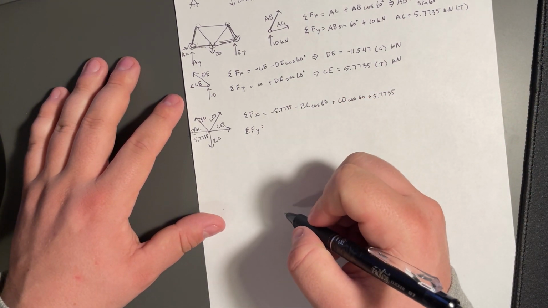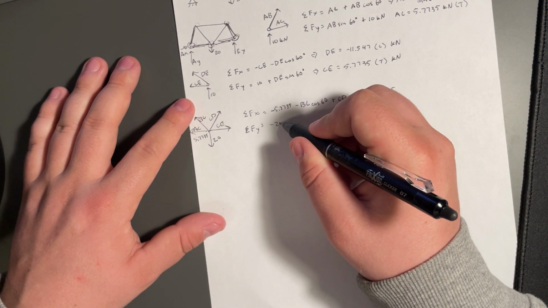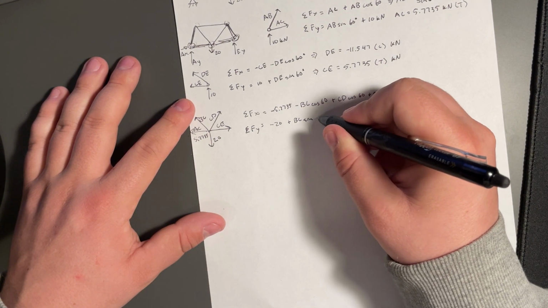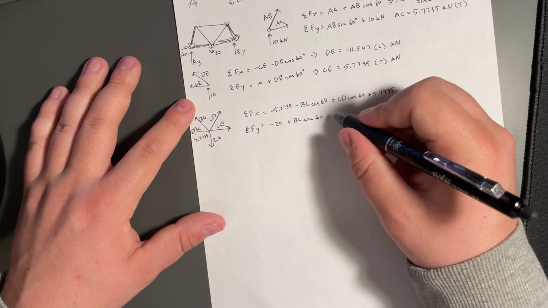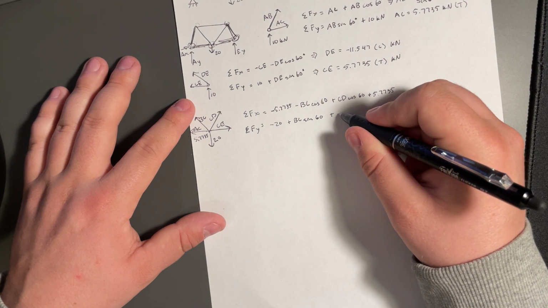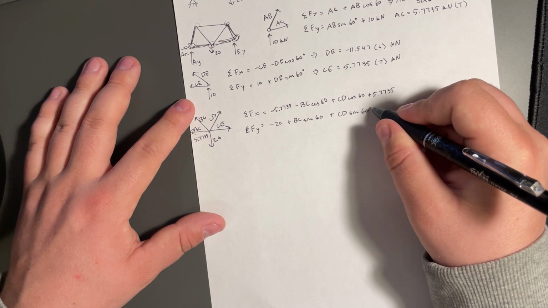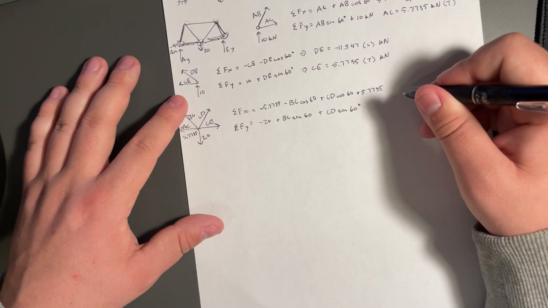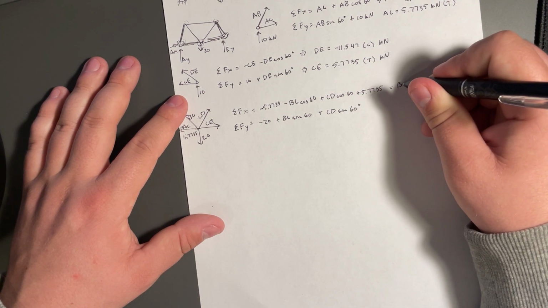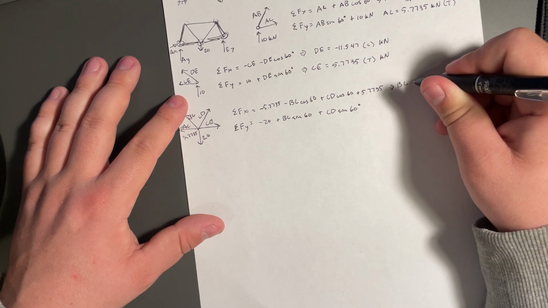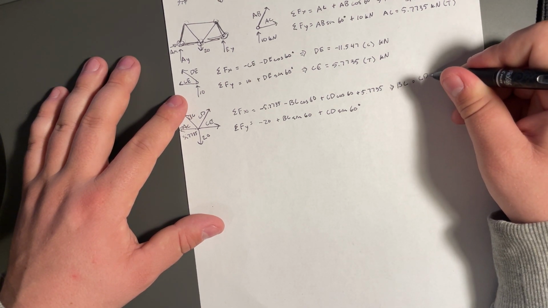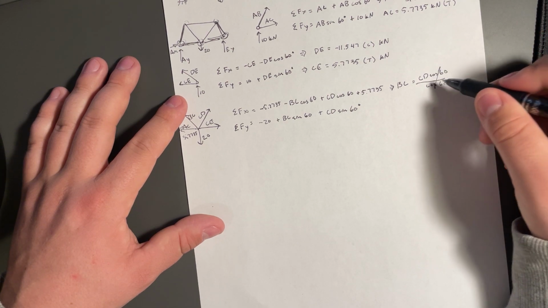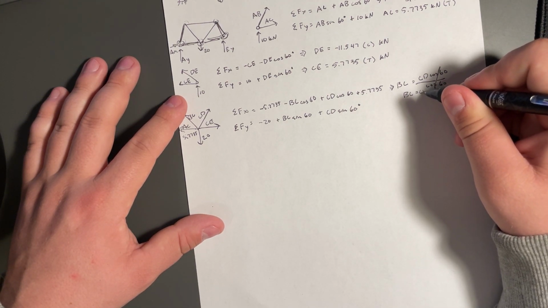And then our equation down here would be negative 20 plus BC sine of 60, and this is also plus CD sine of 60. When we solve this equation, we get BC equals CD over cosine of 60 and cosine of 60. These cosines cancel out, so we get BC equals CD.